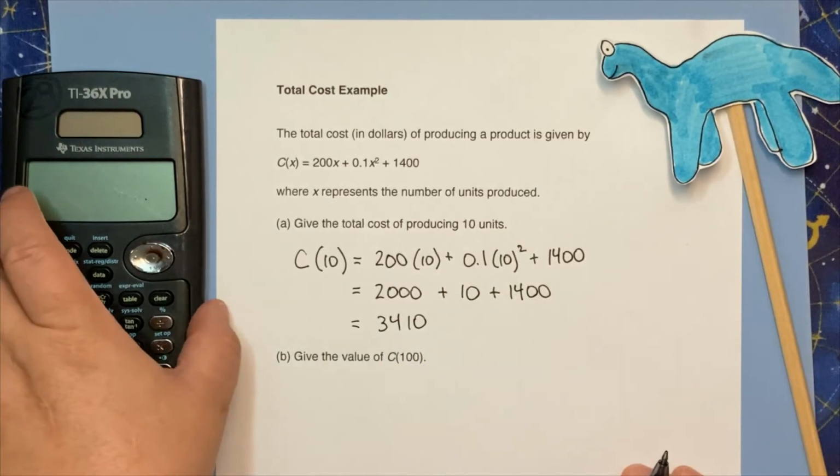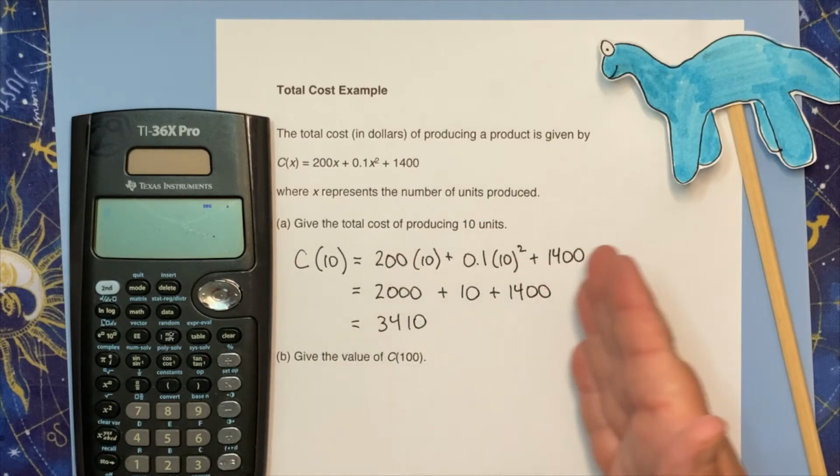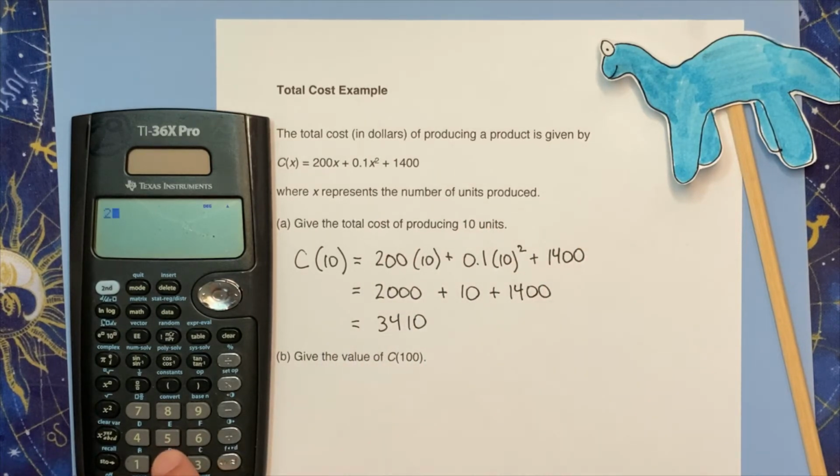You can also enter this in your calculator, and most calculators will be fairly straightforward. You can use order of operations and then just enter it as written. So 200 times 10 plus 0.1 times. Now, some calculators do not need the multiplication if you smush two things together. So you have to get used to your calculator.